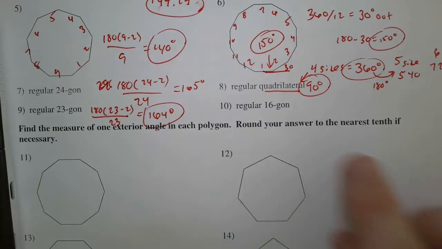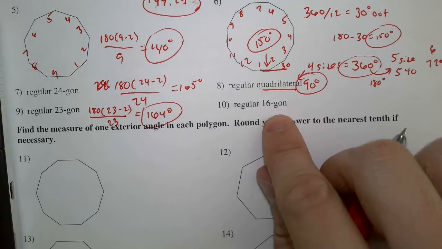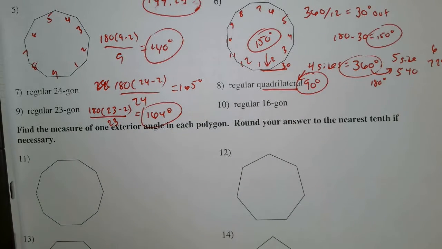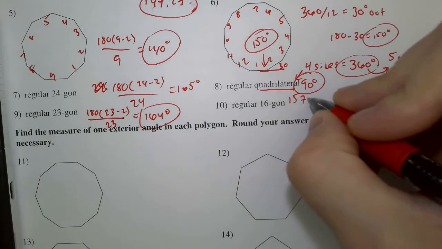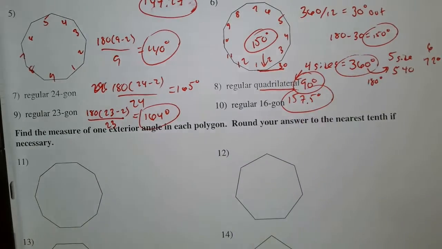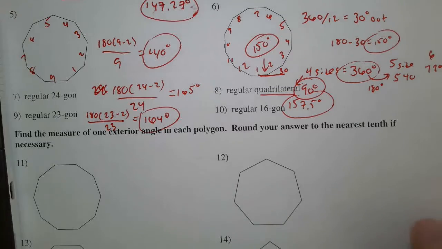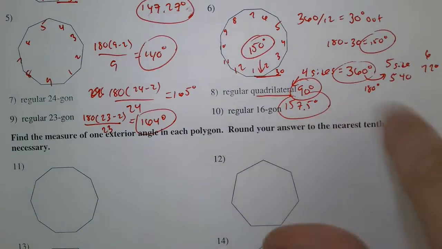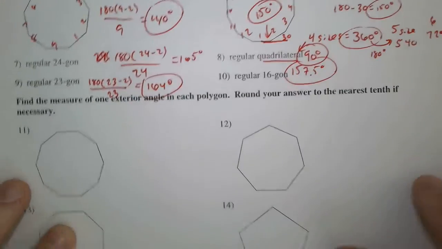Okay? A regular 16-gon. So 180 times 16 minus 2 and divide by 16, you get 157.5. Apologies for not writing some of these because there was a lot of math for not a lot of room.